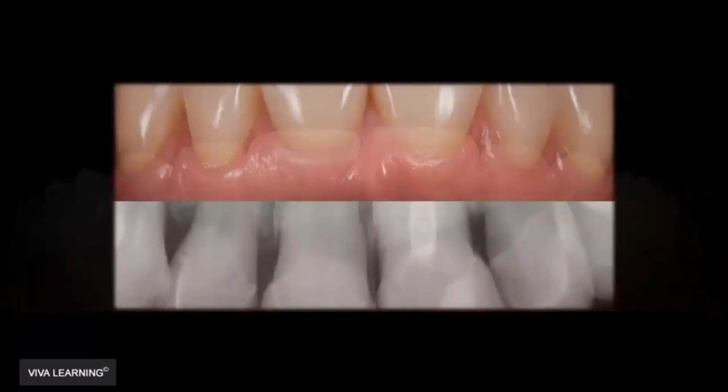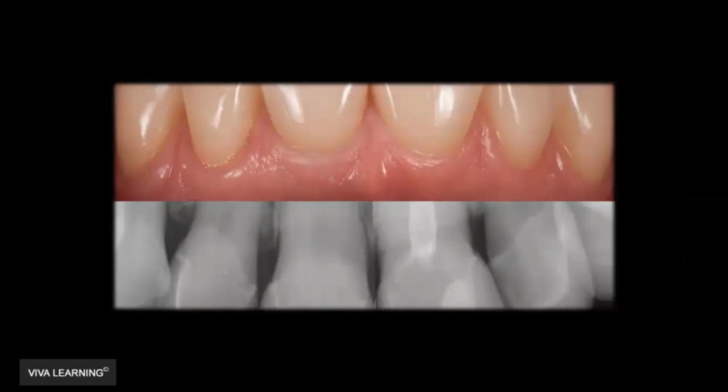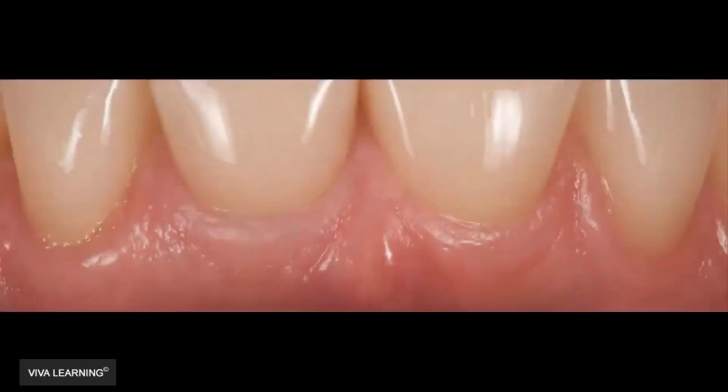Correct. So this is another case, but we always show this because this is a post-op of a full upper we did. And for me, this is my goal of a case, is to have the emergence look like this and margins that look like this. Exactly. And that's a resin cement.